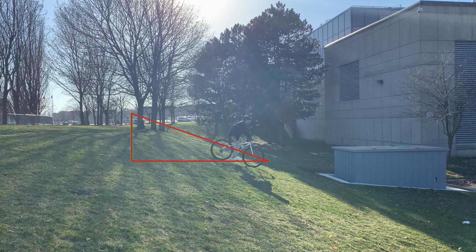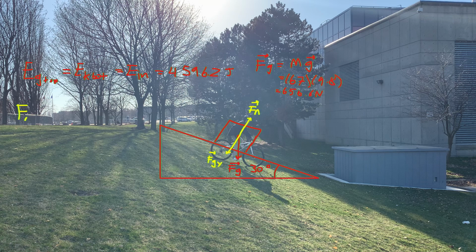Let's start by drawing a free body diagram. Ideally, the gravitational potential energy at the top is equal to the kinetic energy at the bottom, and that will be our E in. Let's first find the value of our force of gravity, and use that to find the y component of our gravity vector. We need this, as it is equal to the normal force.